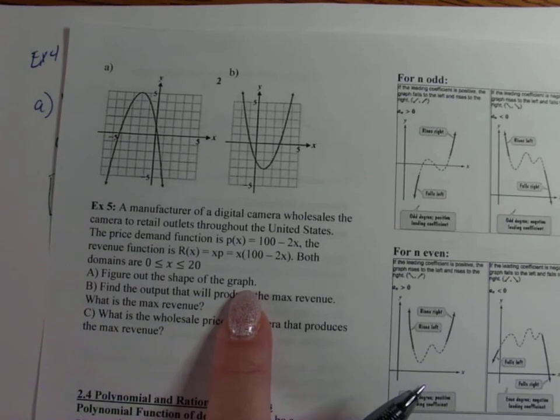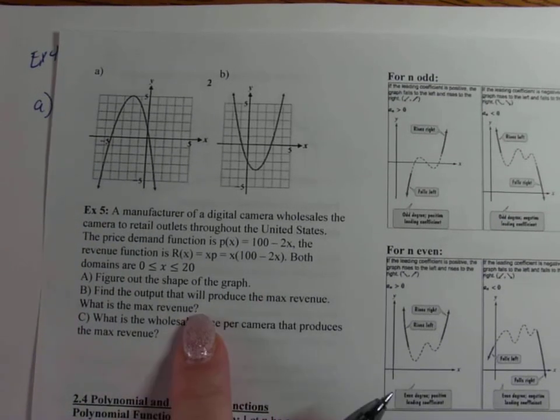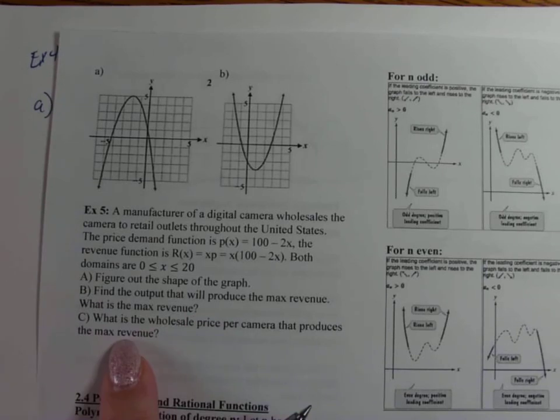We need to figure out the shape of the graph, find the output that will produce the max revenue, what is that max revenue, and then what is the wholesale price per camera that produces the max revenue.